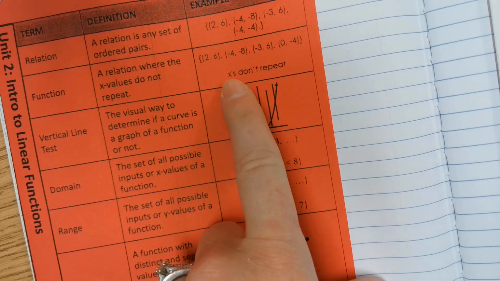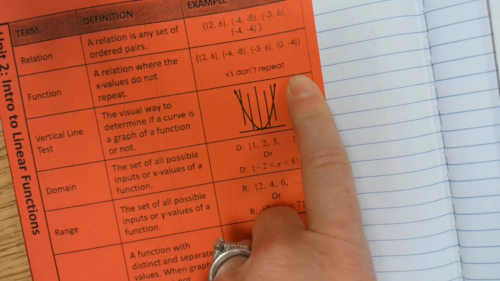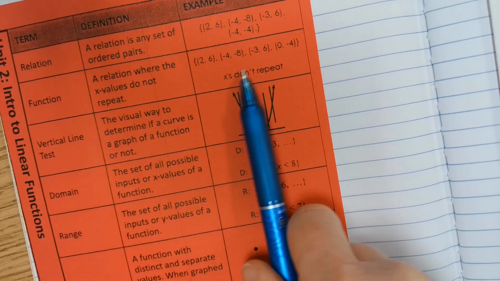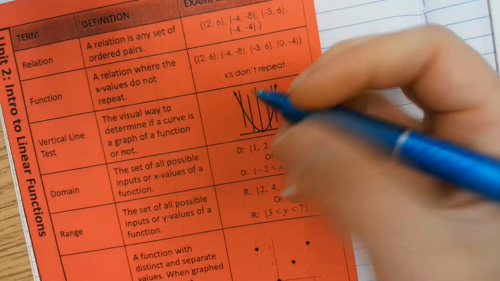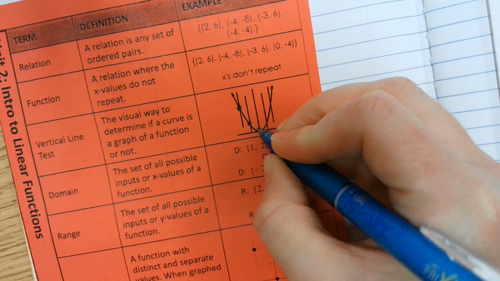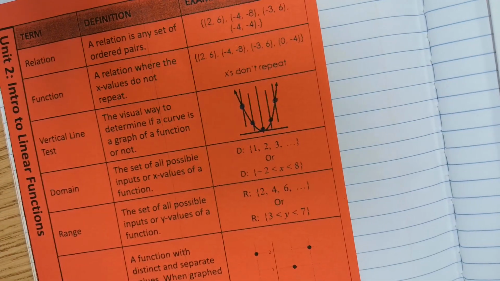So what you do, this is your original, it looks like a U shape. To determine if it's a function or not, you draw vertical lines down it and you put dots where it crosses the curve. And if you have two dots on one line, then it's not a function.